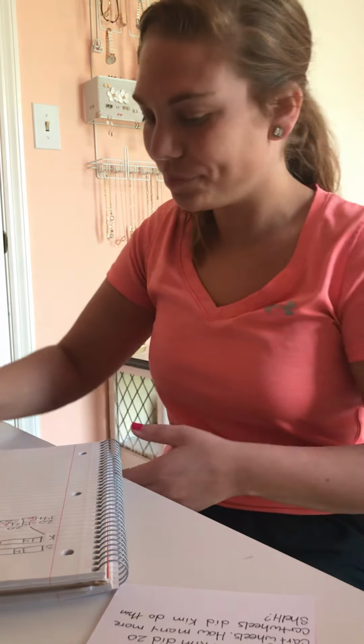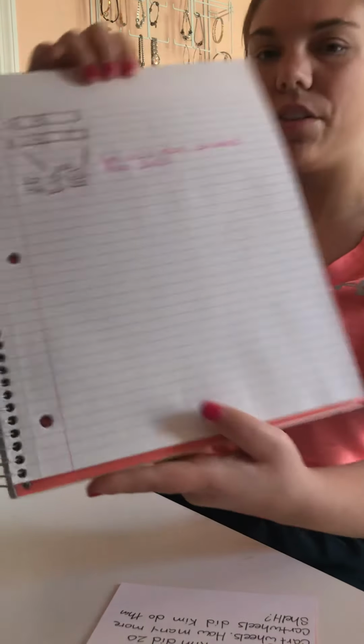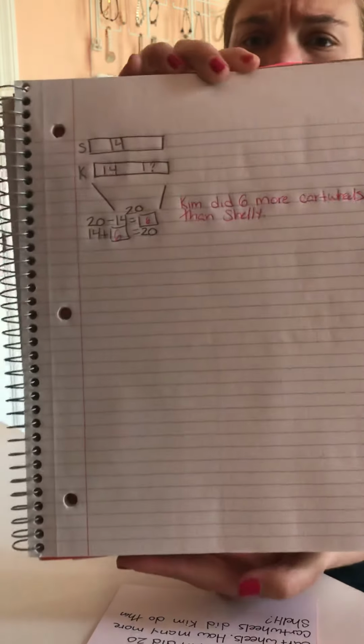So then your solution sentence would say, Kim did 6 more cartwheels than Shelly. So then your problem should look something like this. I hope you guys can see that.